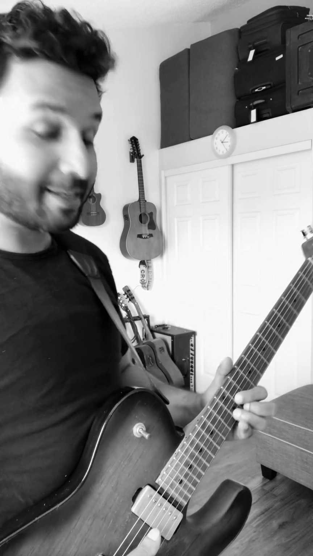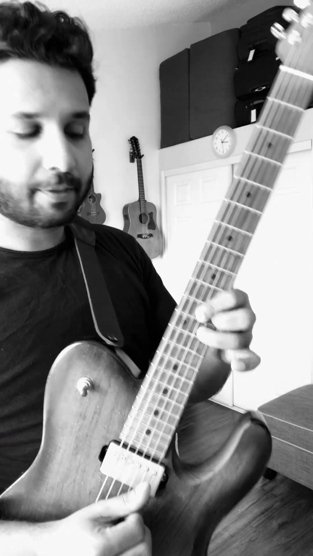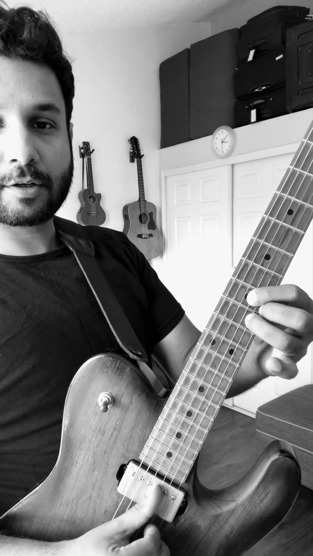Today I'm going to show you a fun and easy way to learn all of your major triads across all of your strings. We're going to be using the B major and the A major triads for today's example. We're going to start off here on the 11th and 12th fret with this shape, and then we're going to move that over.